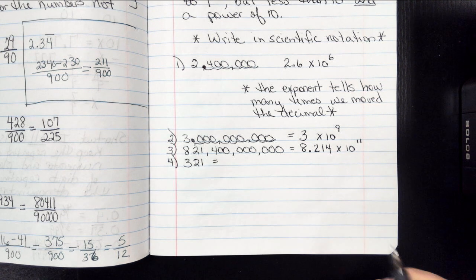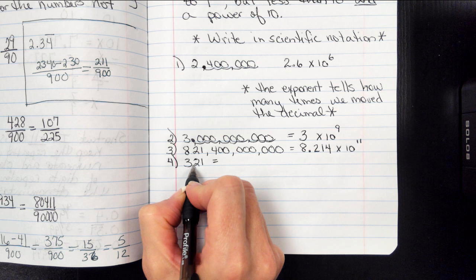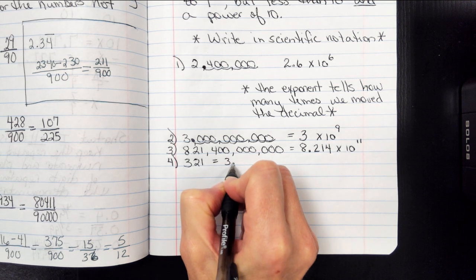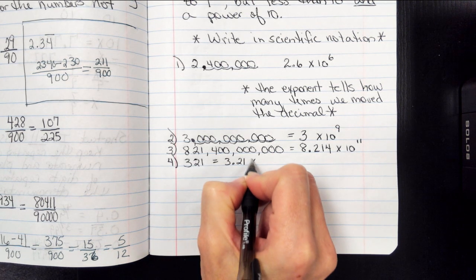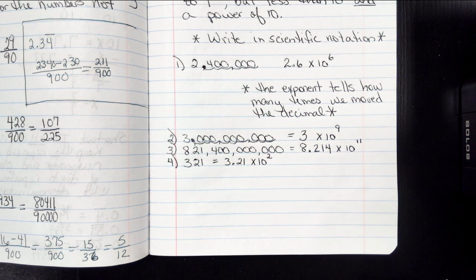All right, so hopefully you moved the decimal from here. You only had to move it 2 times. So we have 3.21 times 10 to the second, 2 because we moved it 2 times.